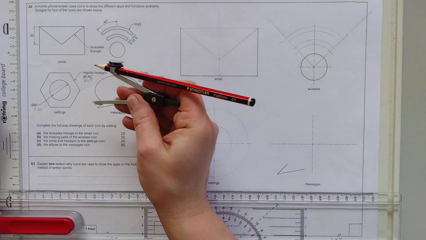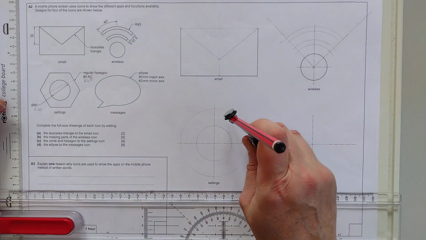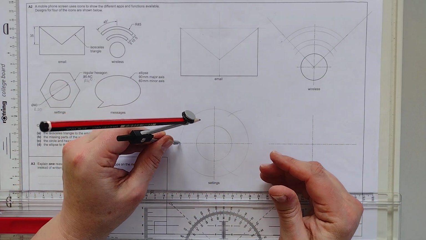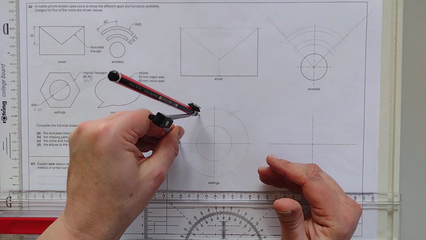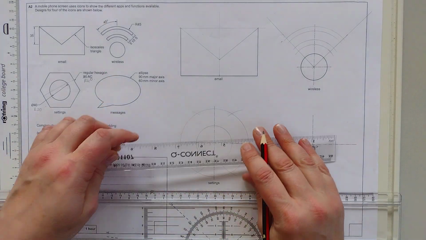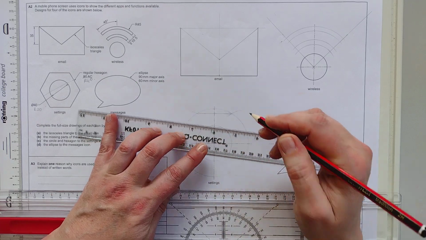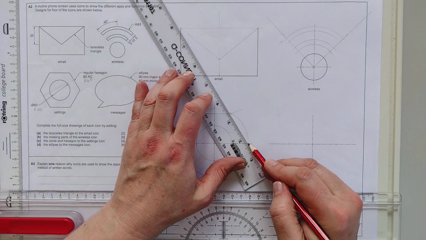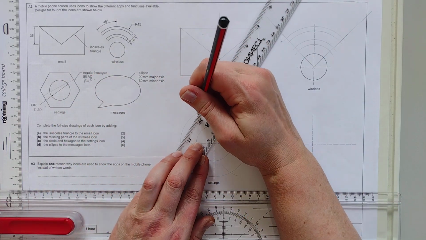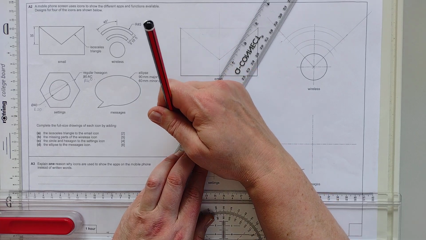So we know that this is on the horizontal, so I'm going to mark up from here, both sides, and same on the other side. And from there I can draw in my regular hexagon. So just joining up where you've crossed, marked out on your circle.